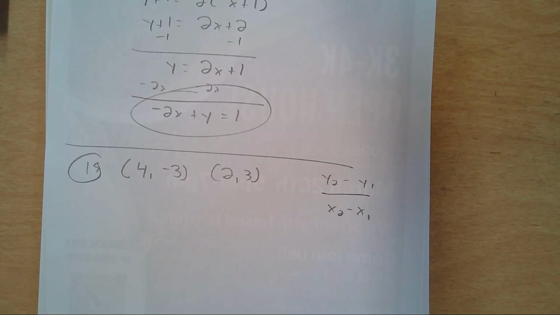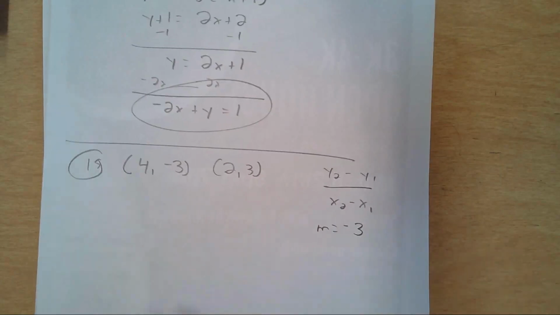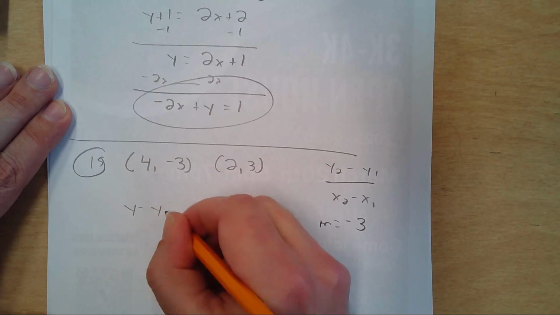When one of you thinks you got it, you can shout it out to me. Or -3. Right. Do you get that too? Yep. Right. So again, plug it all out. That's my m value. My slope is -3. I need that value. So now I got everything I need.